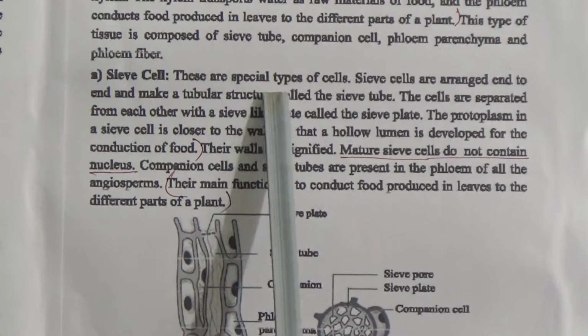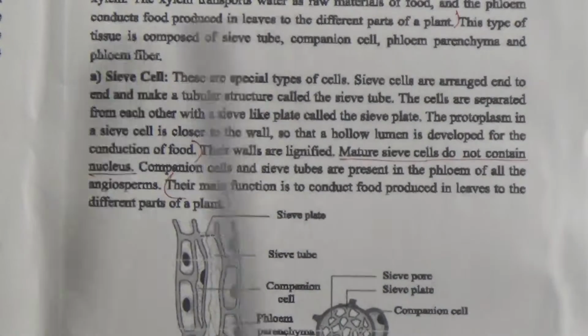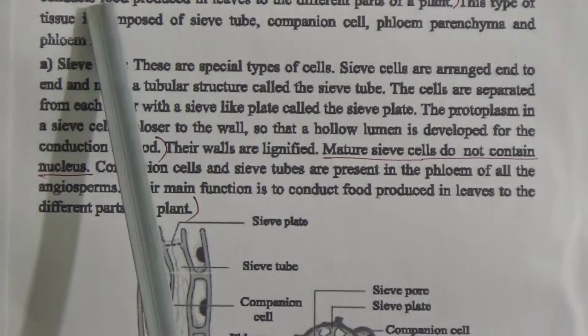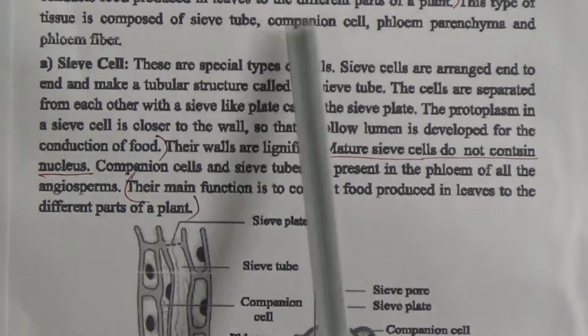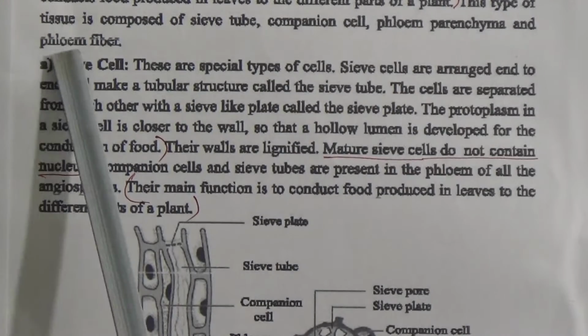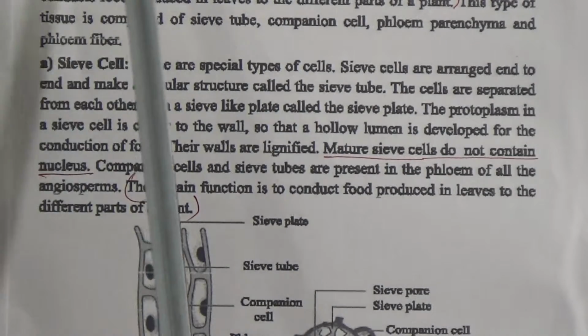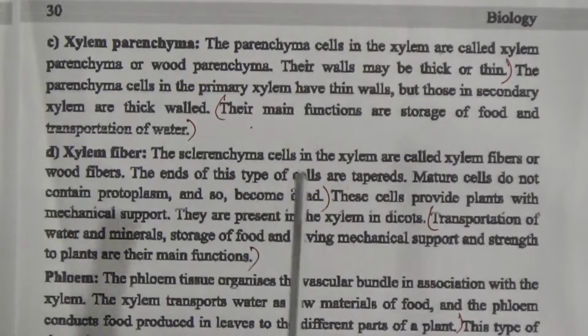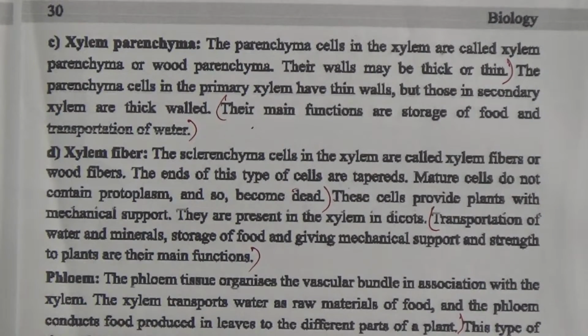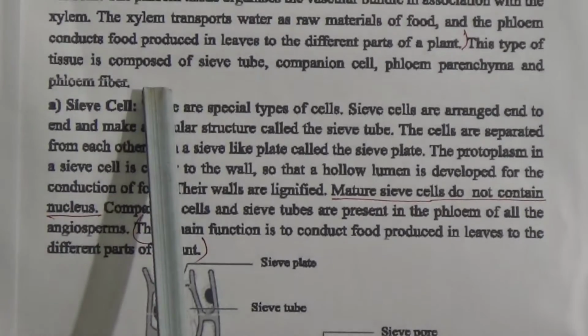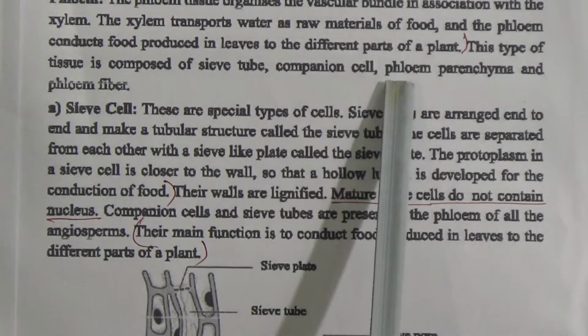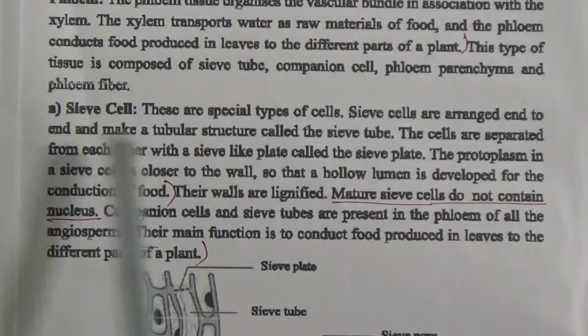There are special types of cells. Phloem tissue is composed of sieve tube, companion cell, phloem parenchyma and phloem fiber.